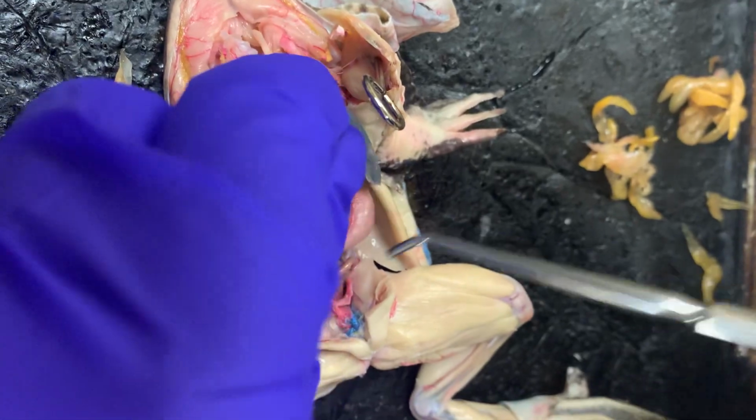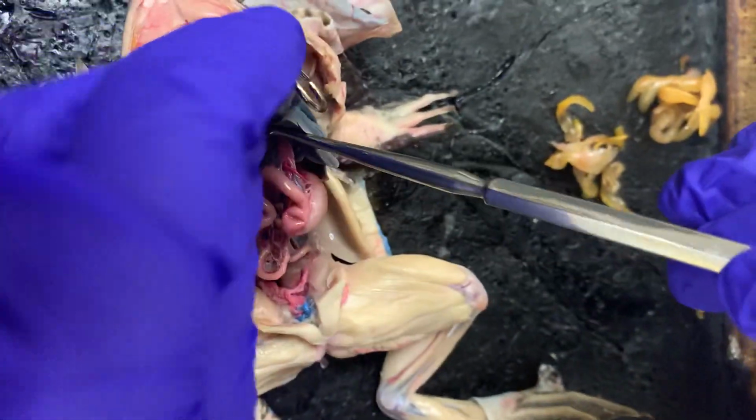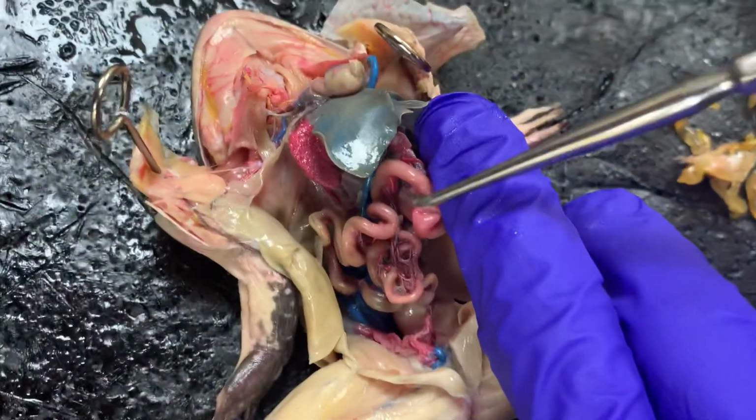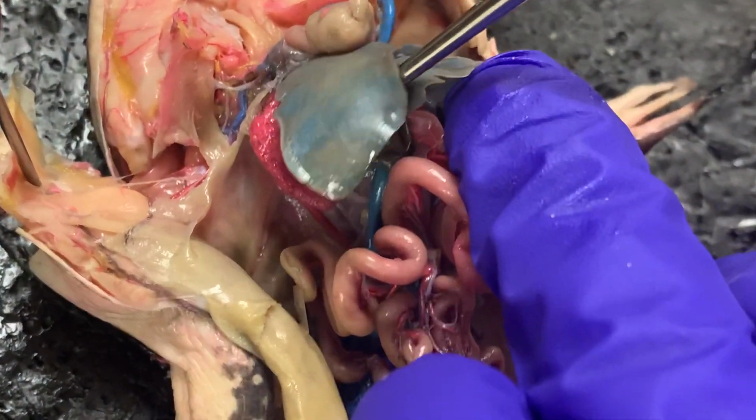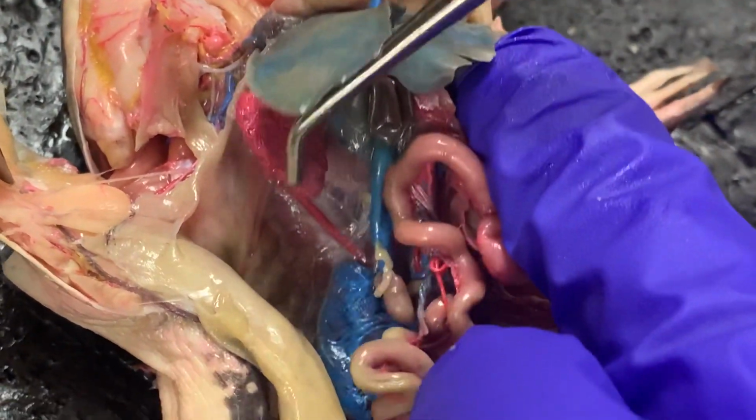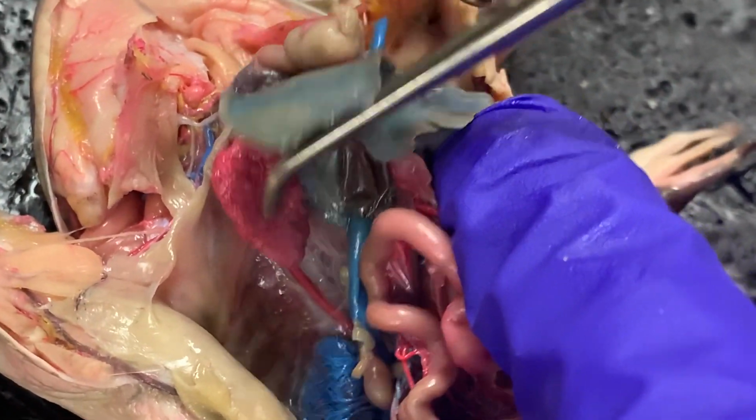Gallbladder, right between the liver. That little black sac right there. Let's see if you can see it between the liver.